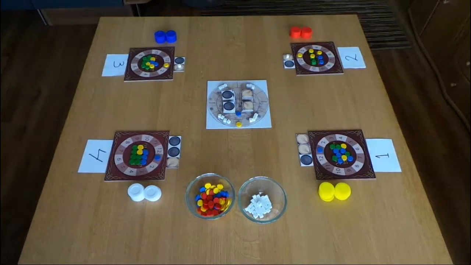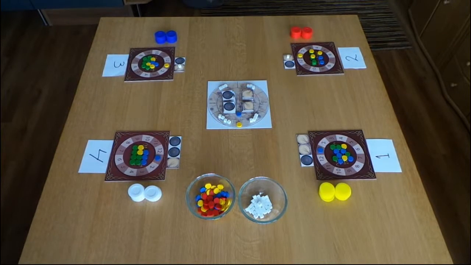The game starts. Player 1 plays a blue disc and purchases a flour bin. Player 2 plays a yellow disc and purchases supplies. Player 3 also purchases supplies. And player 4 plays a blue disc but buys a frying pan.